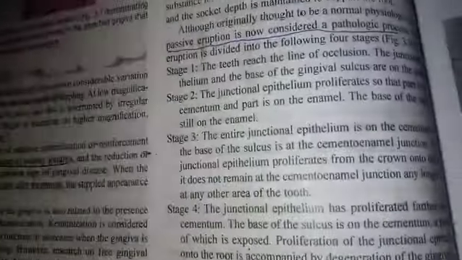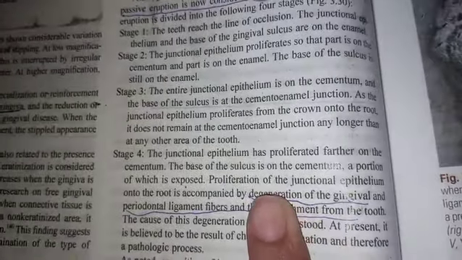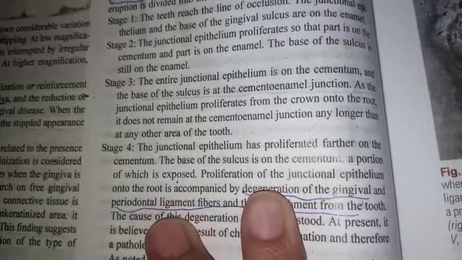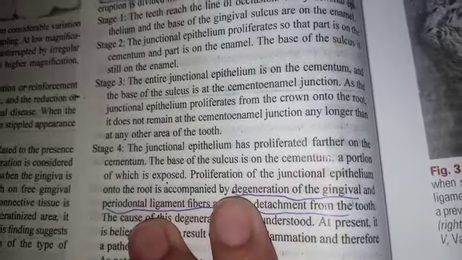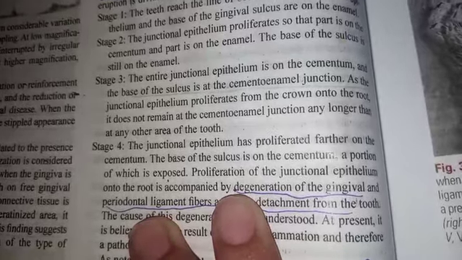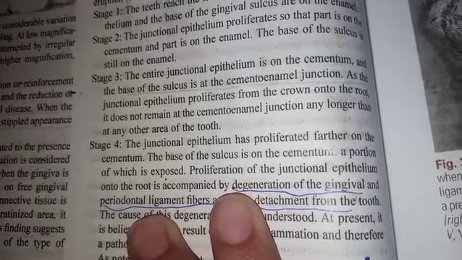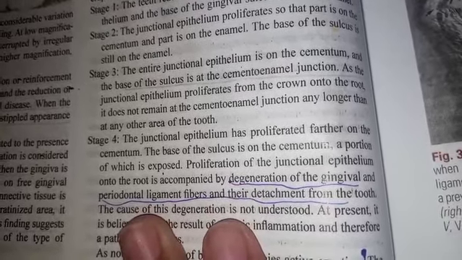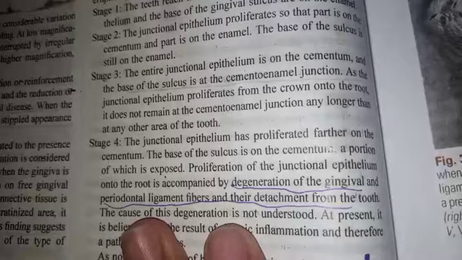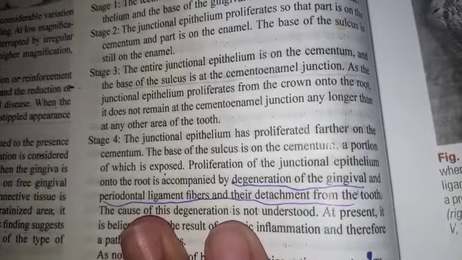Now fourth, the junctional epithelium has proliferated further on the cementum, and the base of the sulcus is now on the cementum. The root portion is now exposed. Proliferation of the junctional epithelium on the root is also helped by the degeneration of gingival or periodontal fibers and their detachment from the tooth. Basically, the gingival fibers become degenerated, and then they are detached from the tooth.